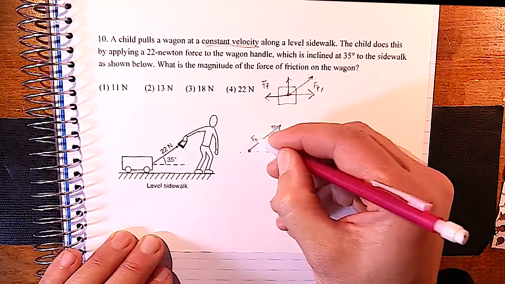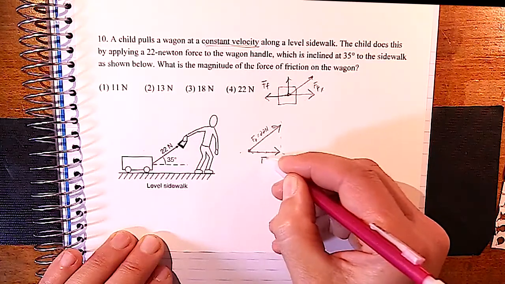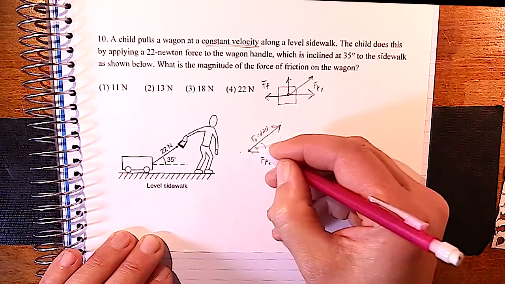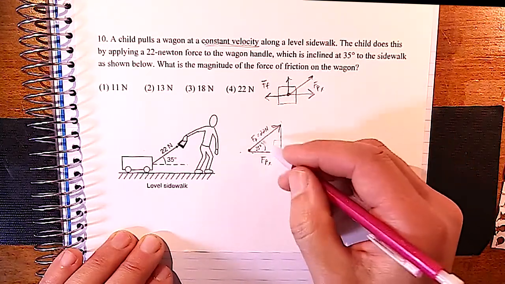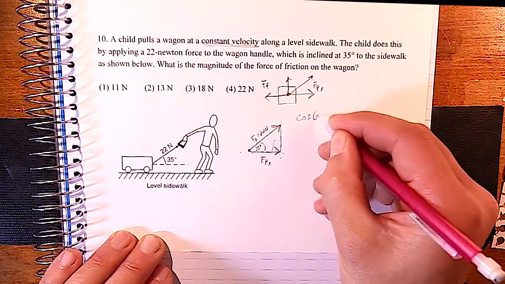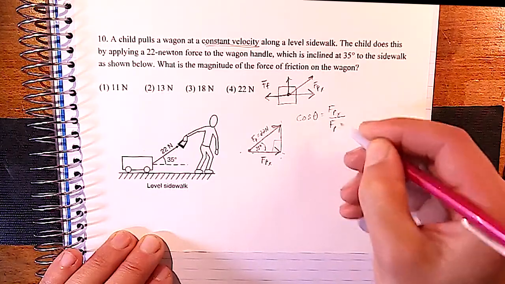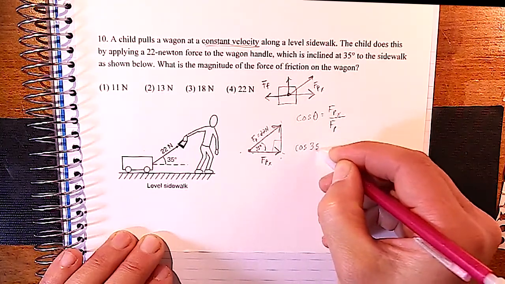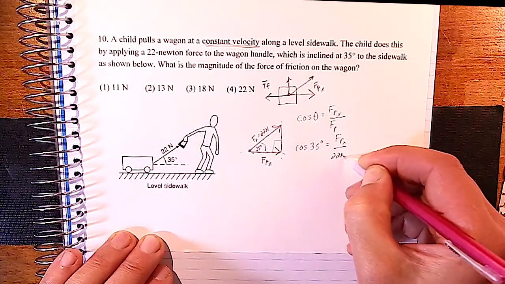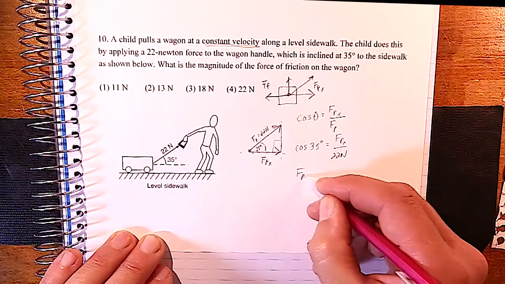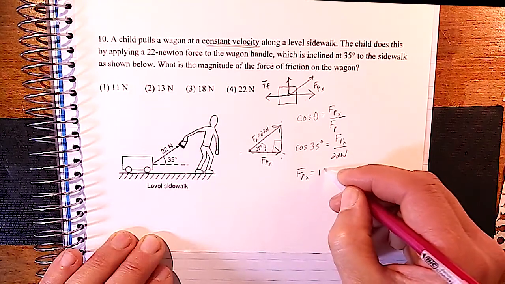So we have FP is 22 newtons, and there is our FPX, what we're looking for. This is 35 degrees, and we have our right triangle. So we have adjacent, we have a hypotenuse, so that's going to be cos theta is equal to adjacent over hypotenuse, and that's going to be cos 35 is equal to FPX over 22 newtons. Cross multiply, FPX comes out to 18 newtons.